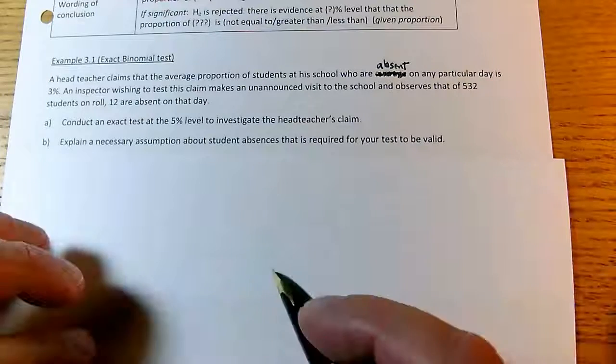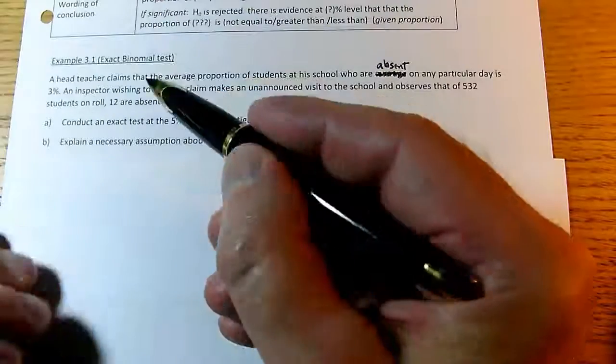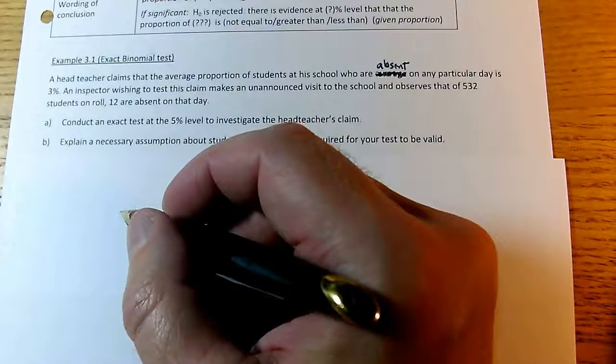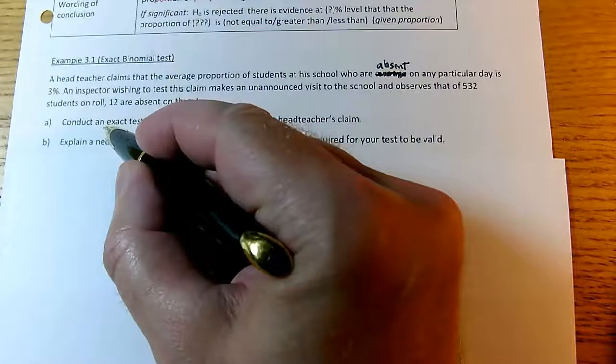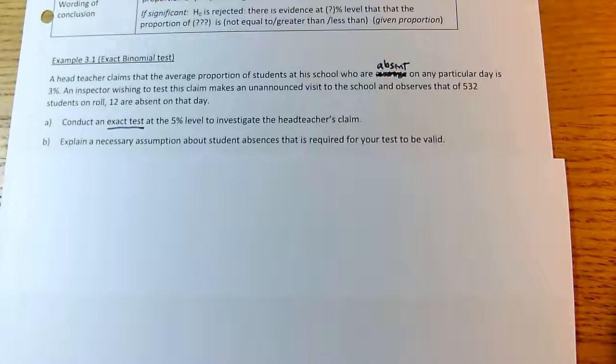Okay, we've got a question here. It very kindly tells us this is going to be an exact binomial test, but in an exam situation we would have to recognize what kind of test we want. Okay, it does at least say it's an exact test. That's a bit of a giveaway. That means it's going to be either binomial or Poisson.